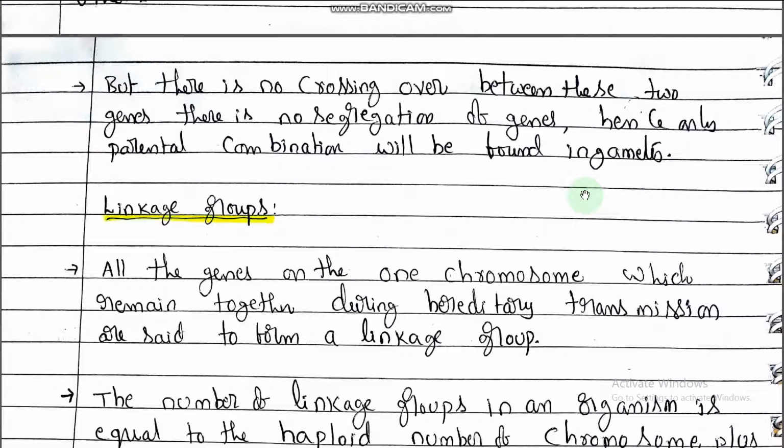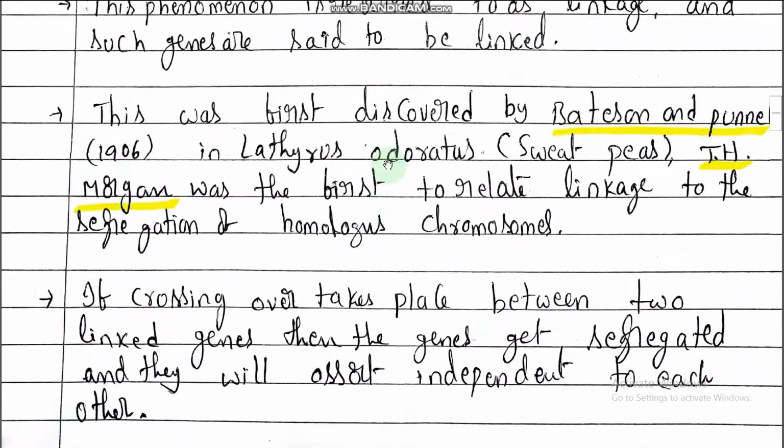When both genes are separated, only then is there a chance for a new variety. But linked genes are present, and there is no crossing over between these two genes. There is no segregation of genes. Hence only the parental combination will be found in gametes. More parental combinations will be found, and fewer recombinant varieties are formed. You got it or not? Right. See, these two points you should remember.